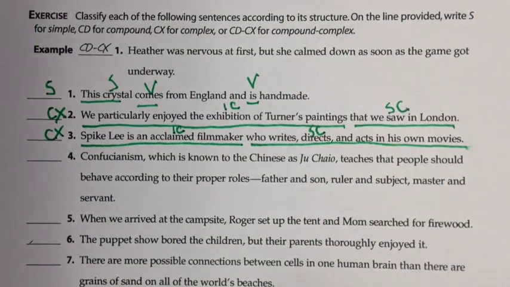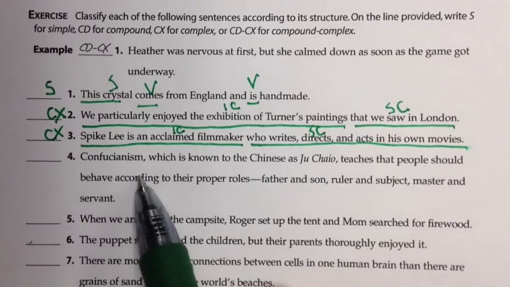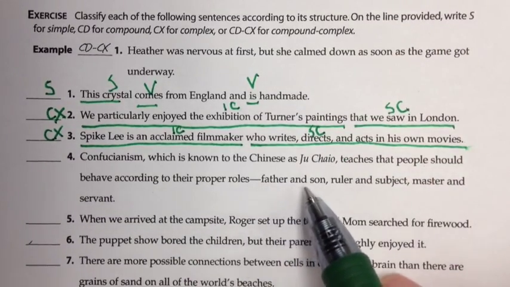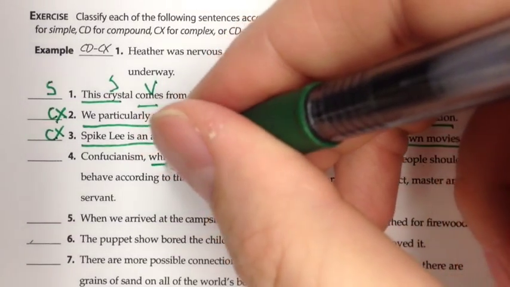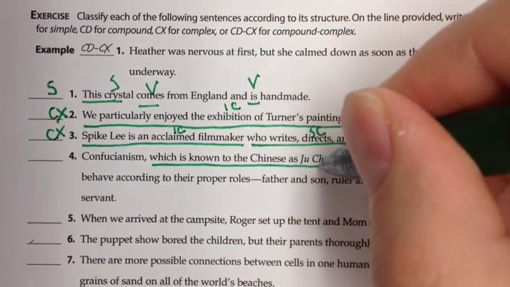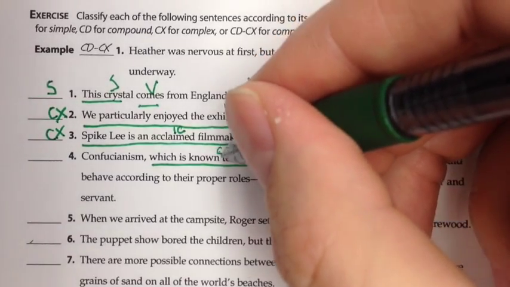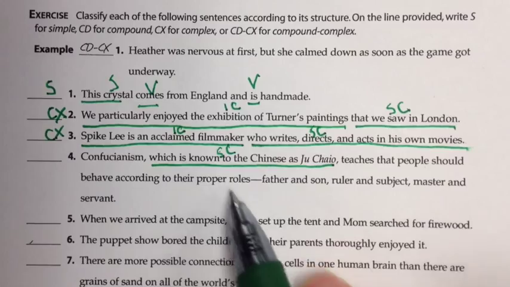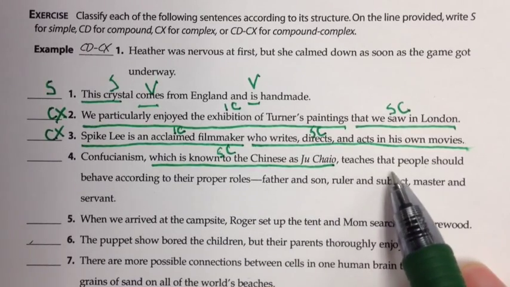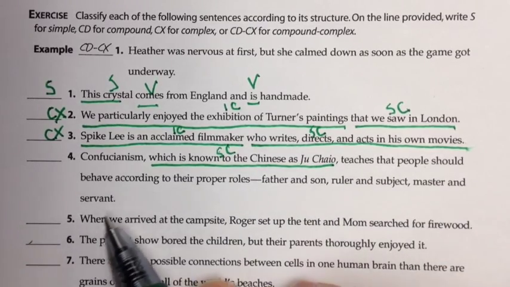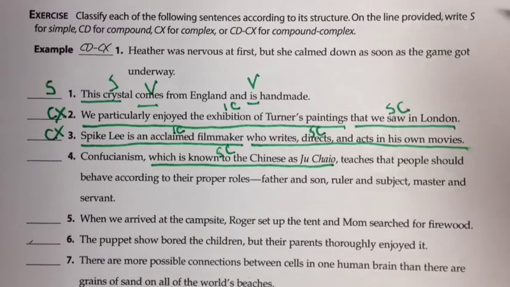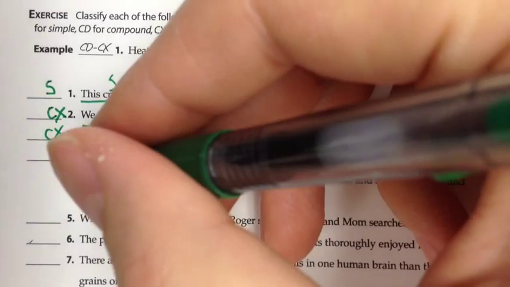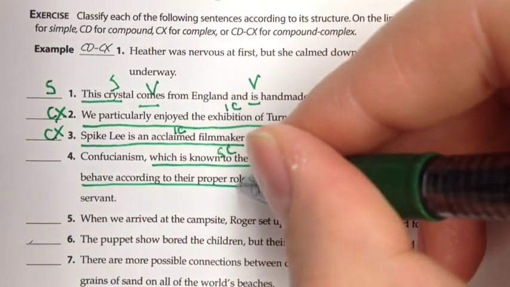All right, number 4. Confucianism, which is known to the Chinese as Juqiao, and this right here is a subordinate clause. Can't stand alone, but it has a subject and a verb, which is known. Teaches that people should behave according to their proper roles. Here's another subordinate clause, that people should behave according to their proper roles.